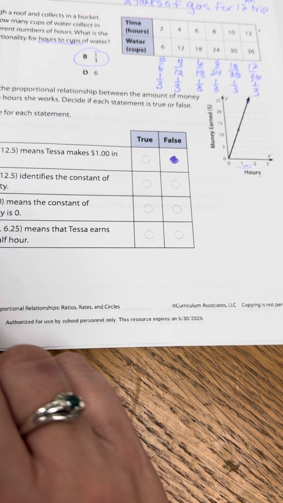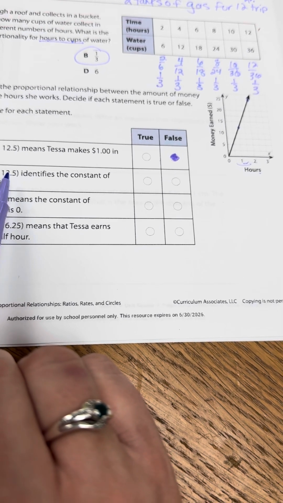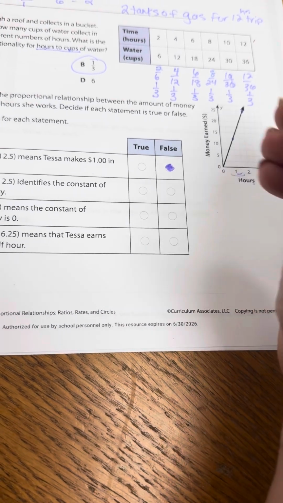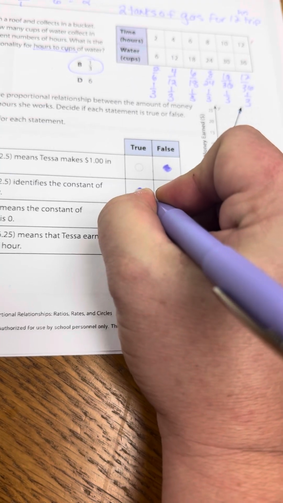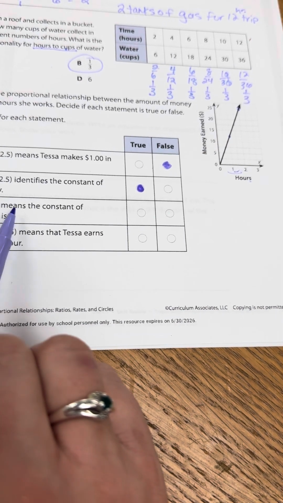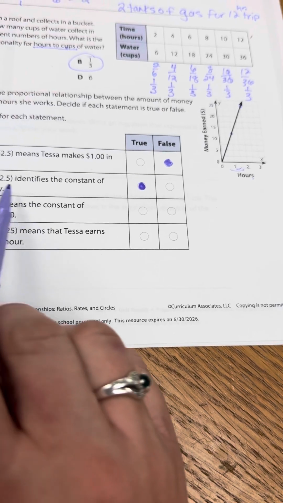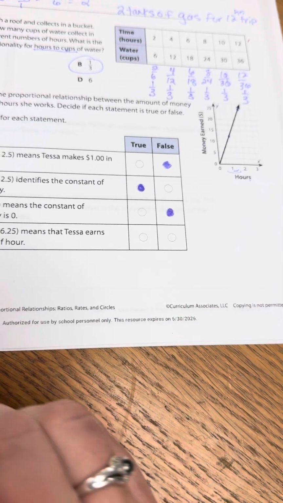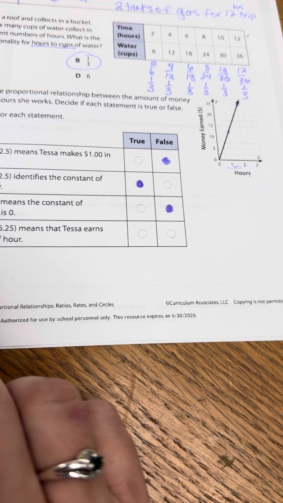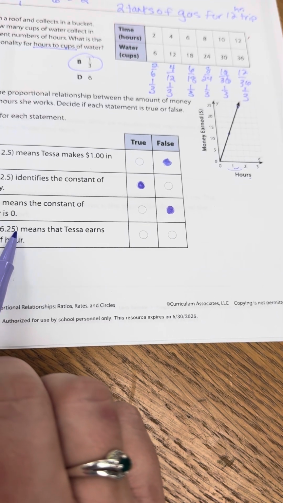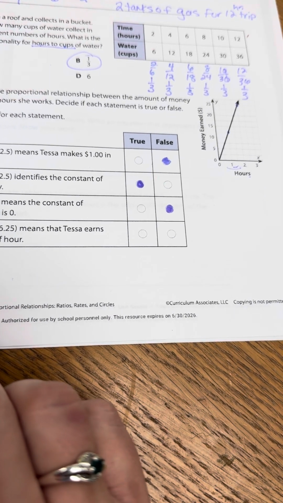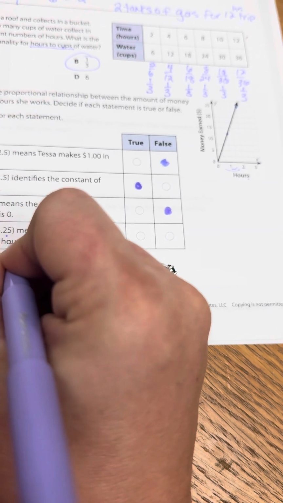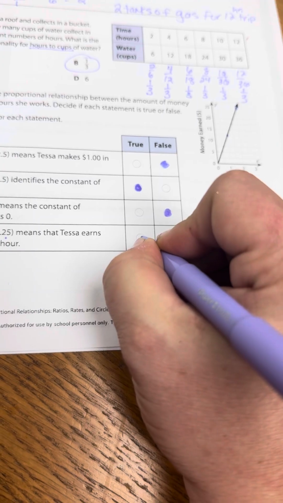B, then, the point (1, 1250) identifies the constant of proportionality. Well, that's true because we're looking at that unit rate, and that's going to tell us what our constant is. The point (0, 0) means the constant of proportionality. Well, no, we already said that 1250 is, so that's not true. And then D, the point (0.5, 6.25) means that Tessa earns $6.25 every half hour. Well, that's true because this again is our hours, that's our money. So for half an hour, 0.5 of an hour, she's earning $6.25.